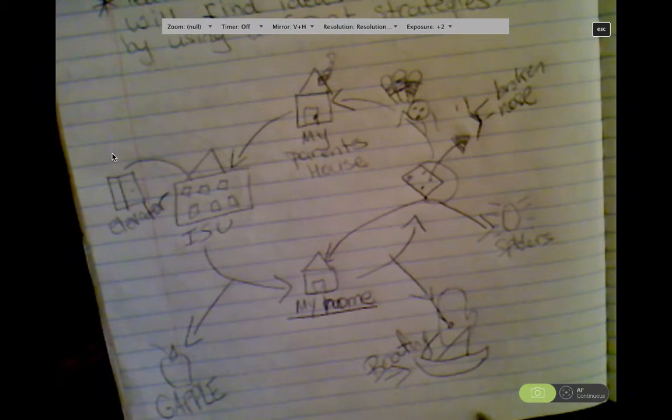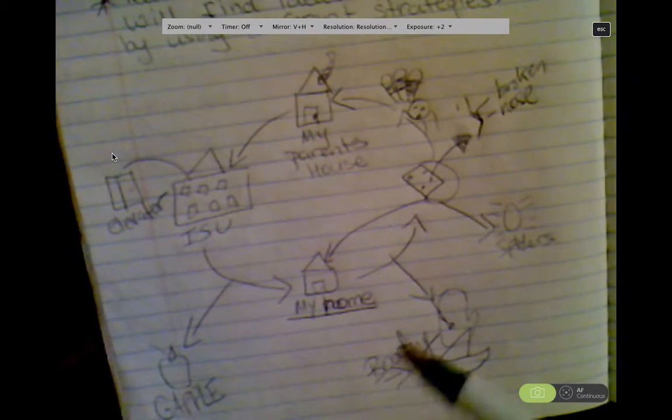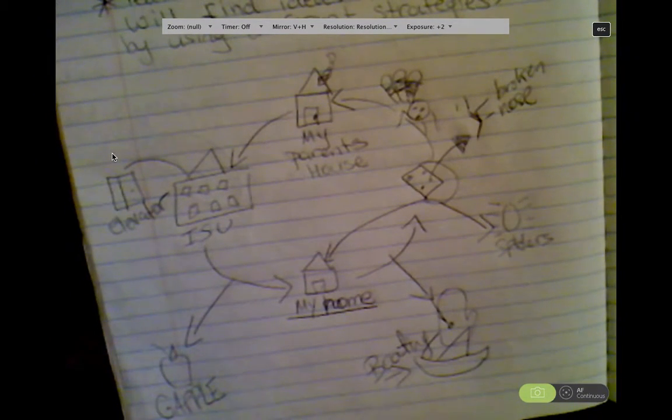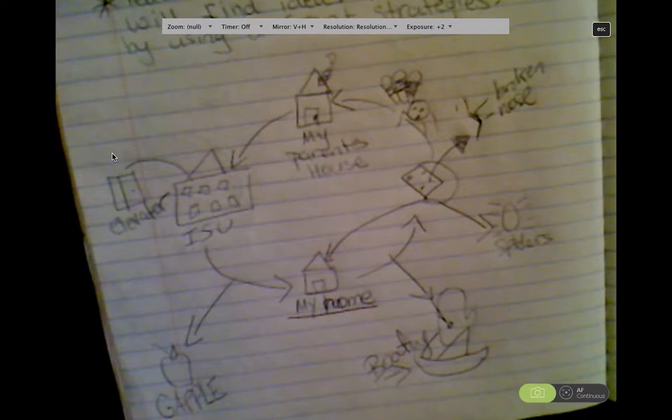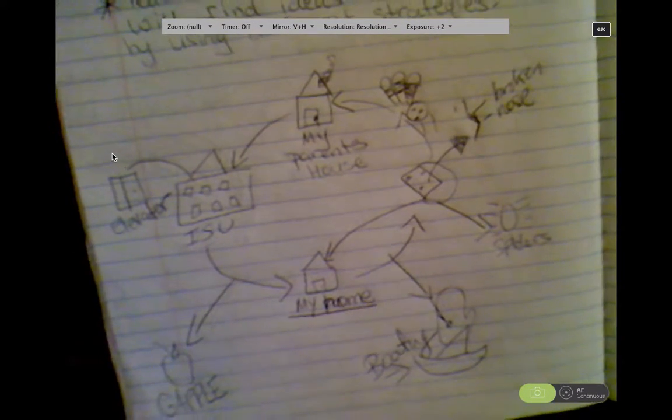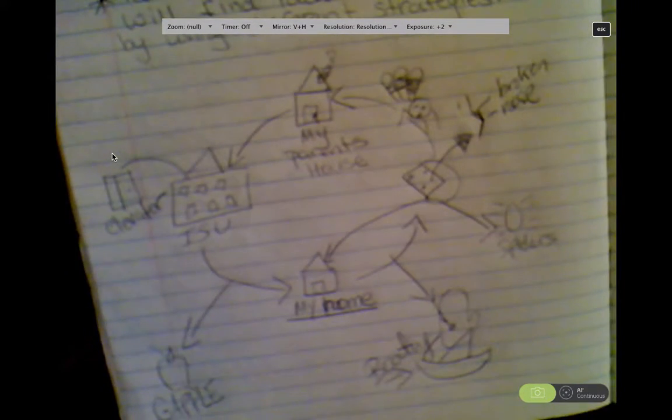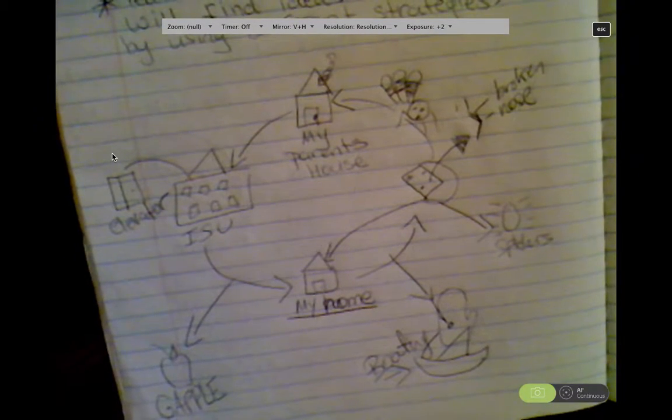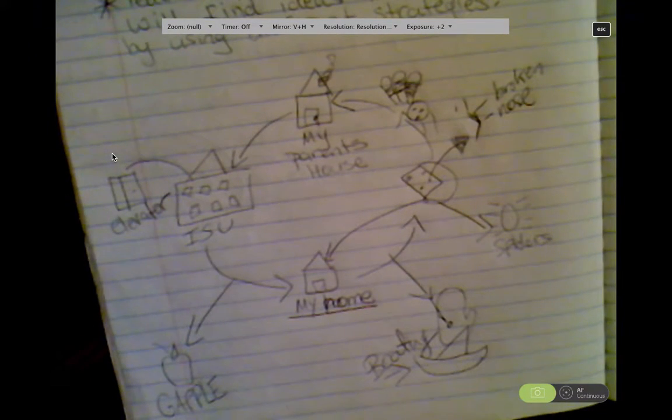But this is one strategy for how you can write up a storm, and you're really basing your whole story on what element? If you shouted out setting, you were absolutely correct. So nice job, everybody. I cannot wait to see all of your maps.